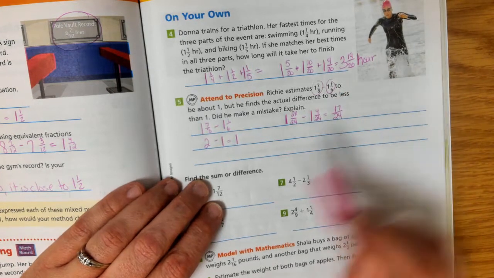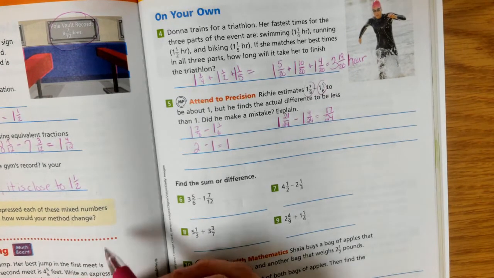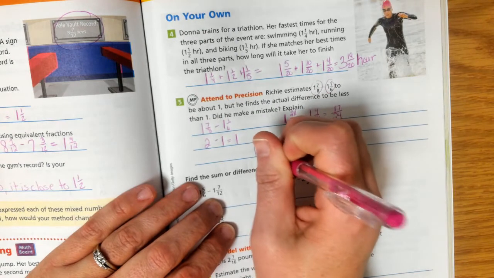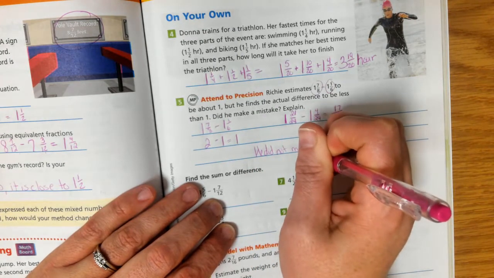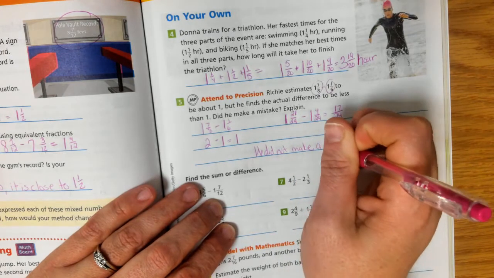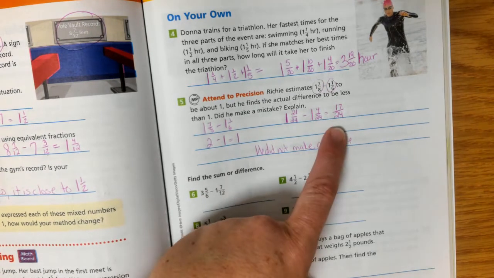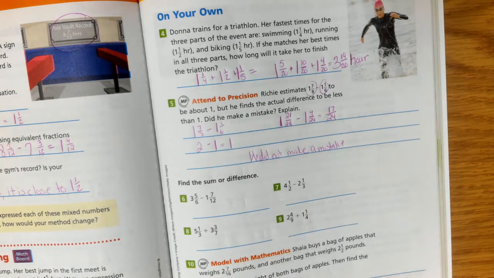So isn't that almost 1? It's a little less than 1, but he didn't make a mistake. He estimated it would be about 1, and it ended up being just a little less. So that's okay. He didn't make a mistake, because that's what he got for his answer.